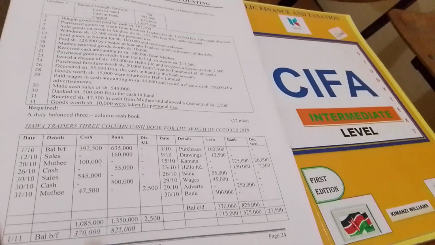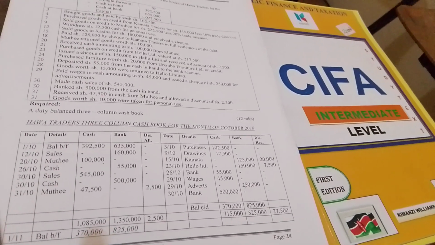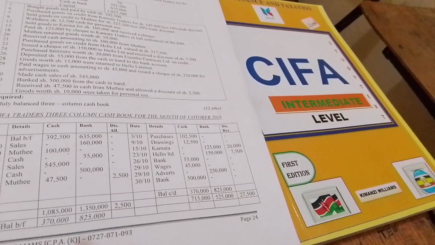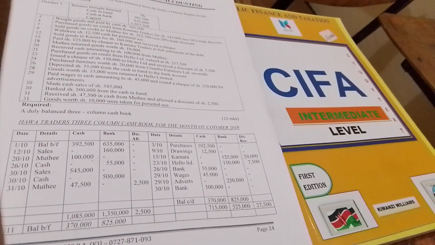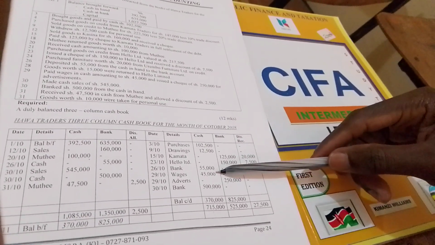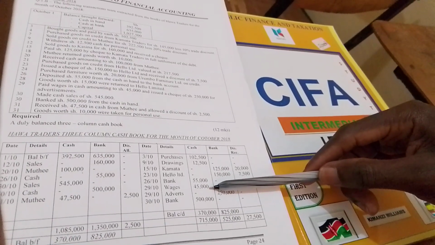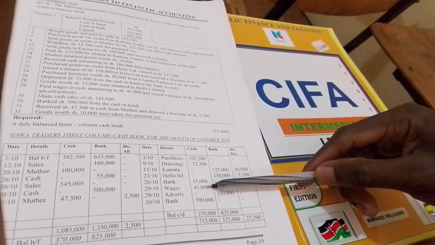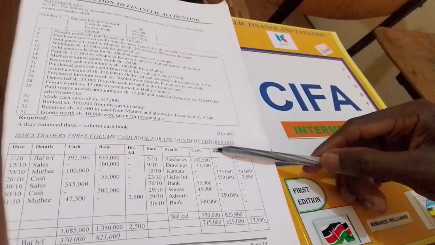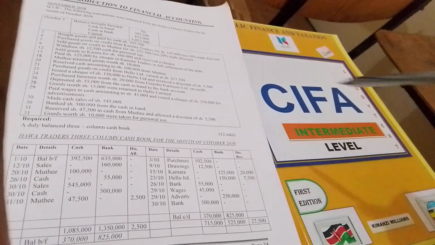Now, that's that particular date. There is money moving out. So wages, 45,000. We paid for wages 44,000, and then advertisement we paid 250,000 by check.